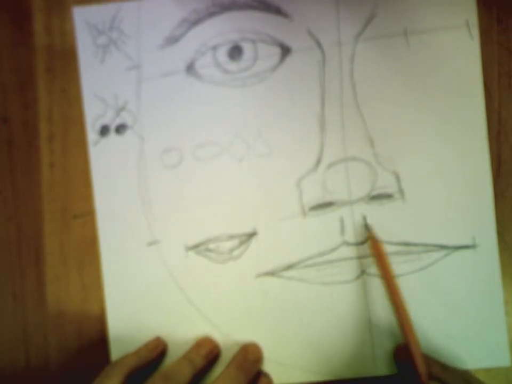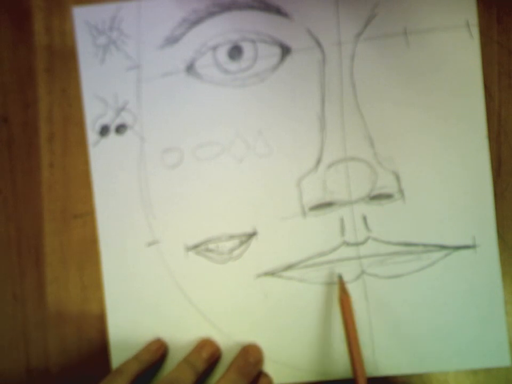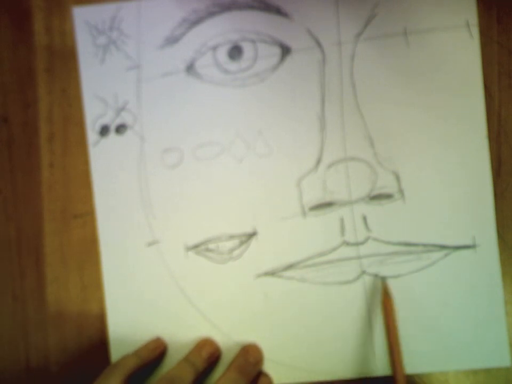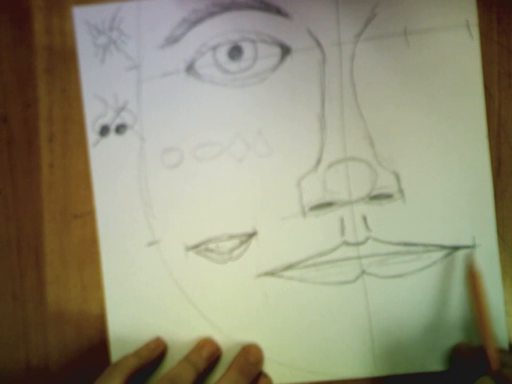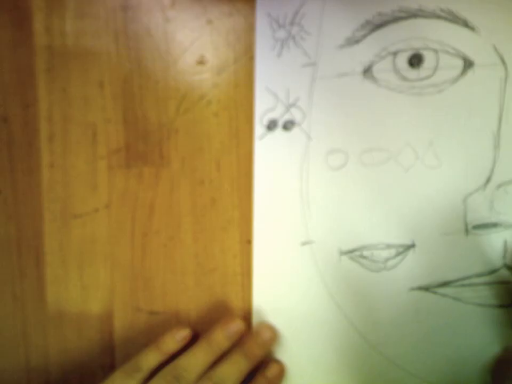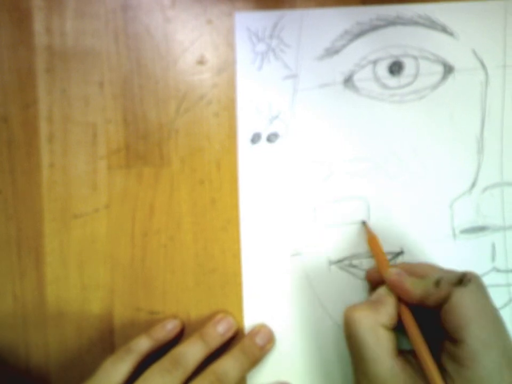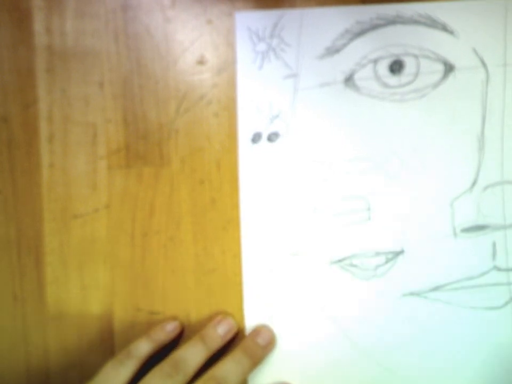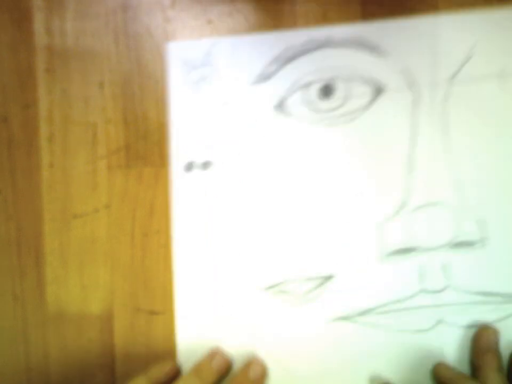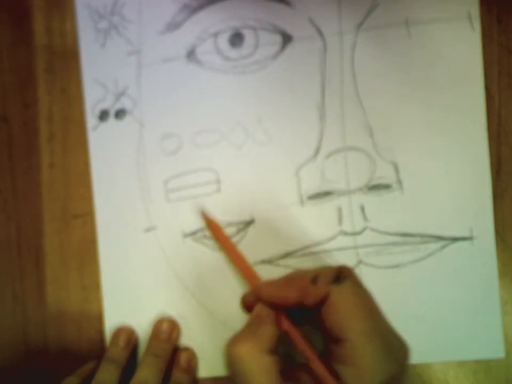Curves between those top two little fleshy parts. Curves around the two muscles. Fades into the sides. So you don't want to have what I affectionately call joker mouth, where you just kind of connect the lines here. Like this is not a proper, sorry. That's not a proper mouth.